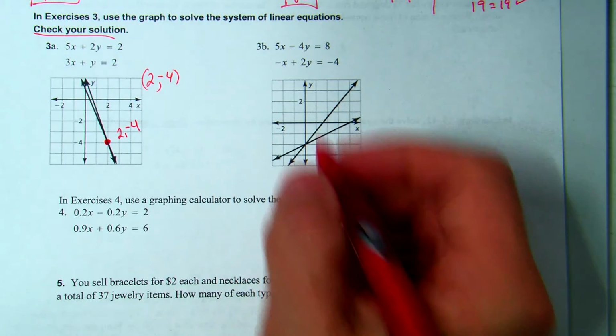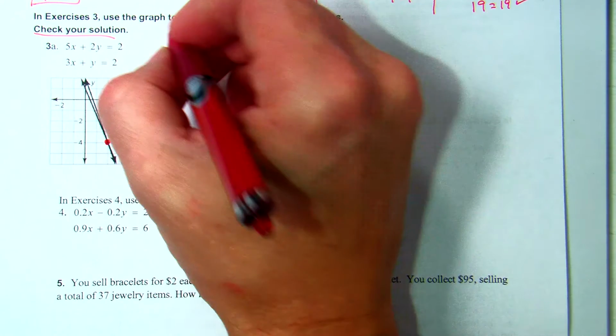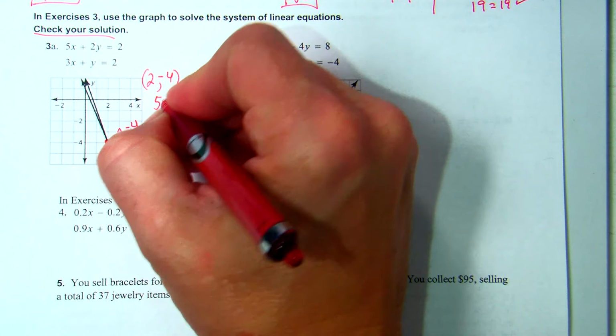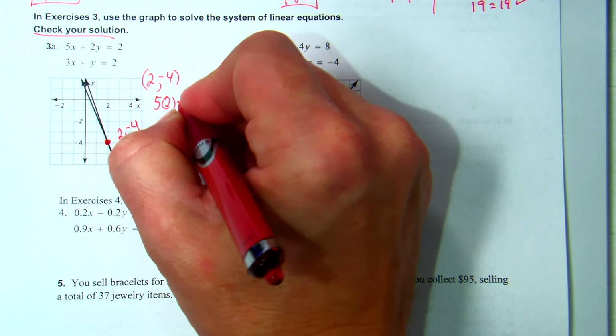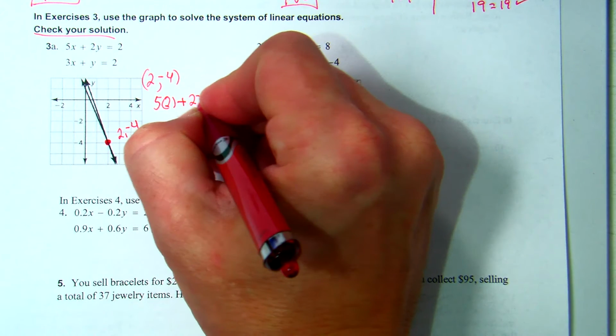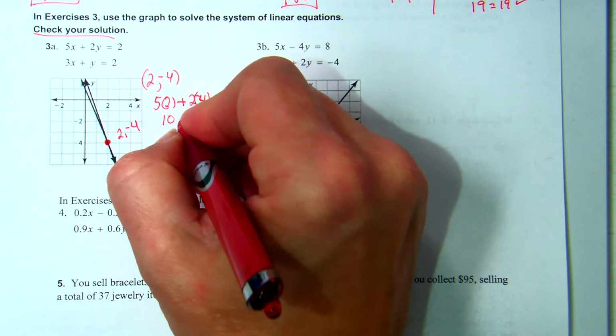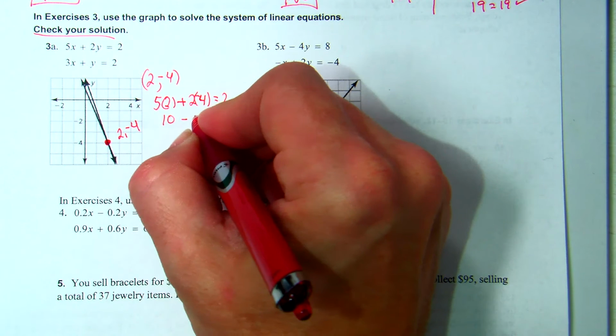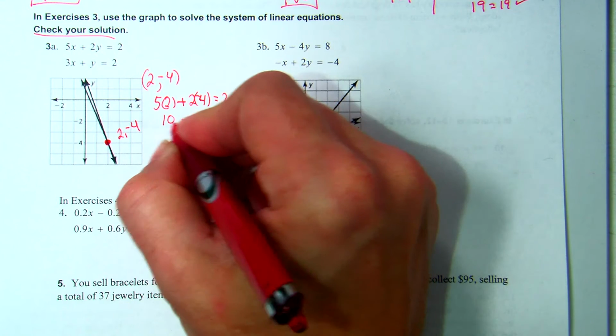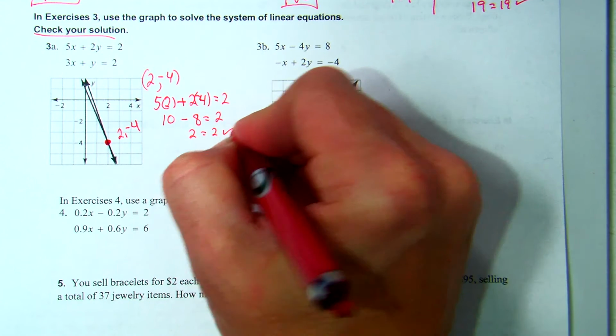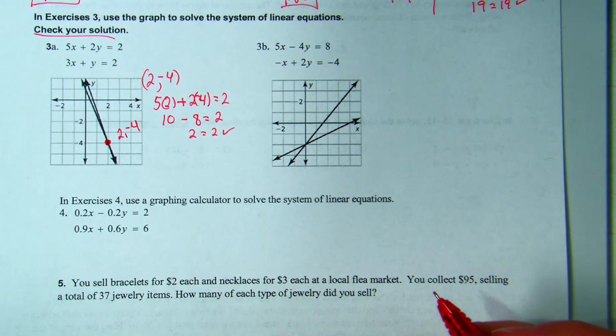Let's check it. Well, if we plug into the first equation, 5 times 2 plus 2 times a negative 4 is supposed to equal 2. Well, 5 times 2 is 10. 2 times a negative 4 is a negative 8. And 10 minus 8 is 2, and 2 equals 2, so that part checks out.